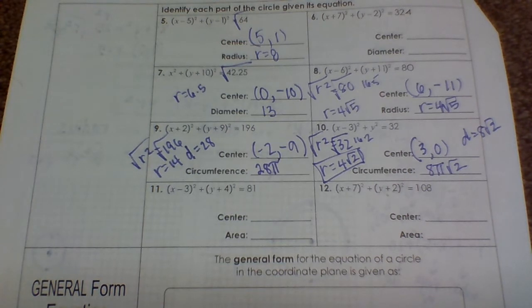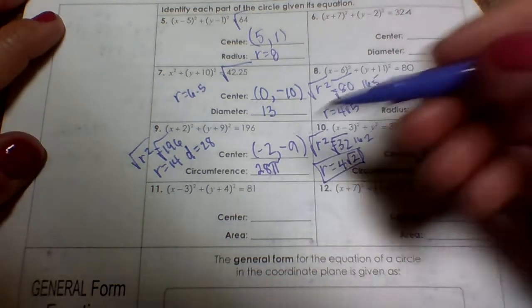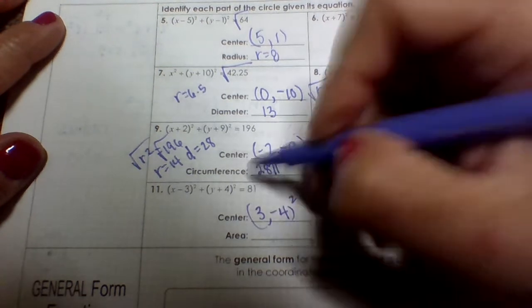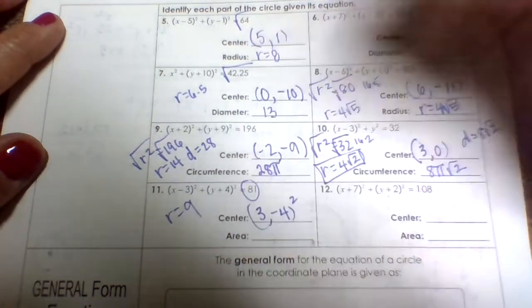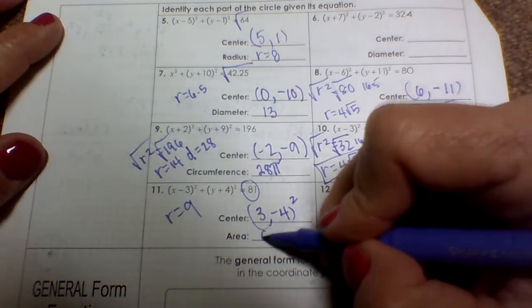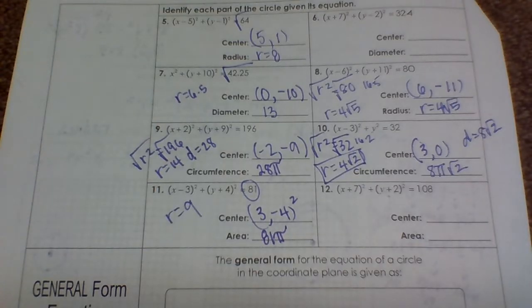Okay, so number 11, we're going to do area of the circle now. So the center is 3, -4. What does the radius equal? The radius equals 9. So let's do pi r squared. So pi 9 squared, so 81 pi, exact answer. Okay, if they ask you to get it to the nearest tenth, go for it.